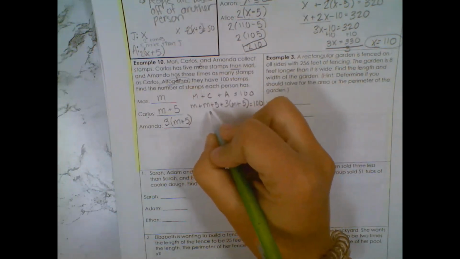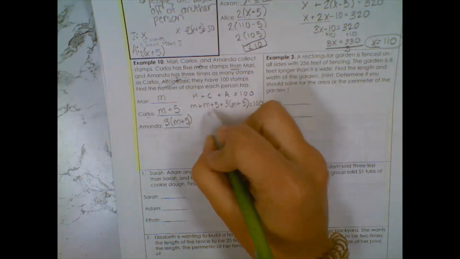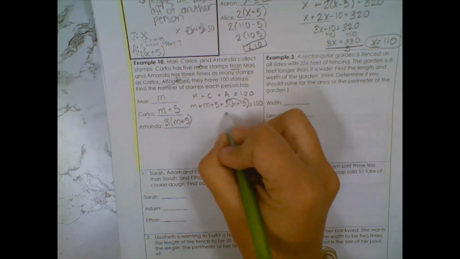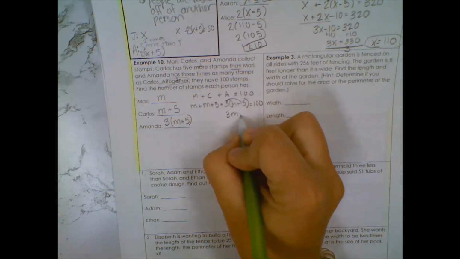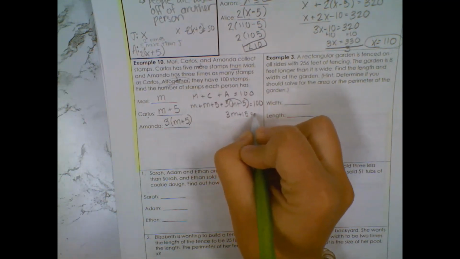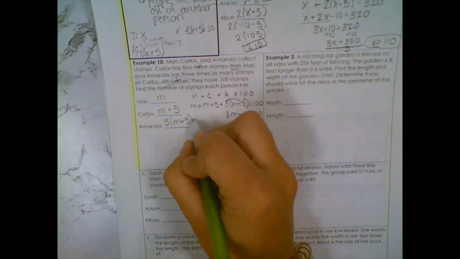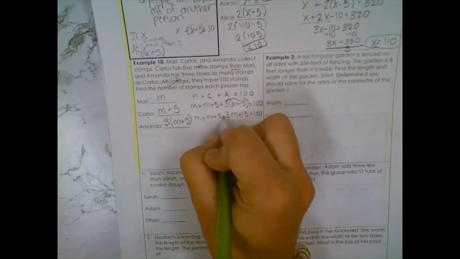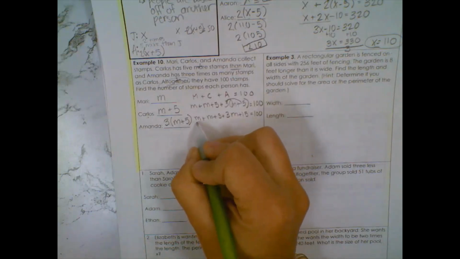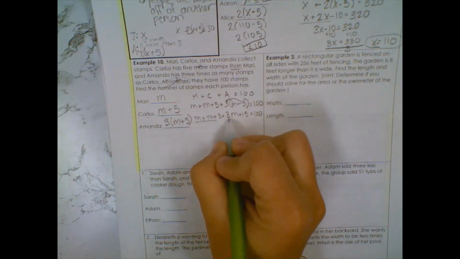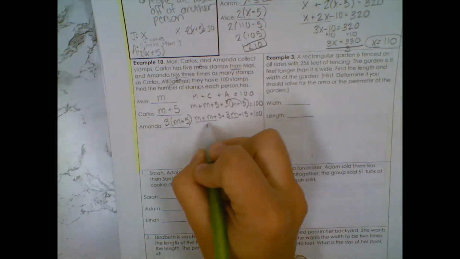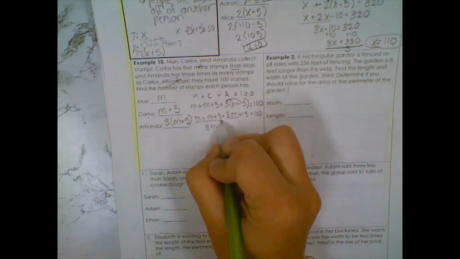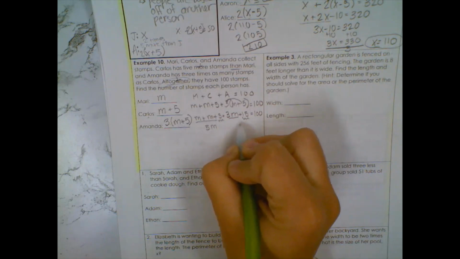Now that I have my expression for Mari, Carlos, and Amanda, I'm going to solve, and first I need to distribute. So I have 3M plus 15, and then I bring down everything else, M plus the M plus 5. Combine like terms, so I have M, M, and 3M, so that's 3, 4, 5, 5M, and then 5 and 15 is going to add to 20.